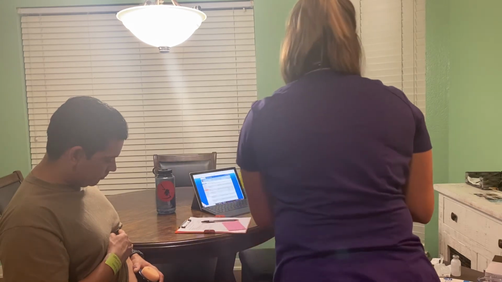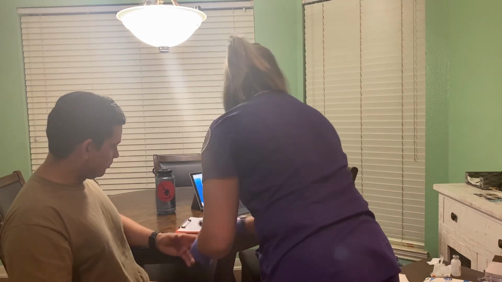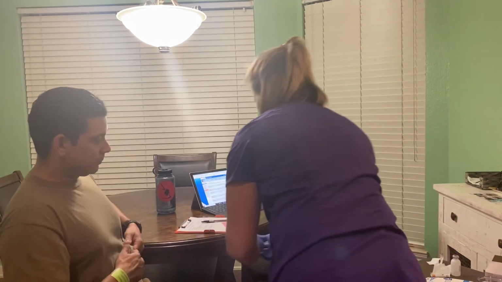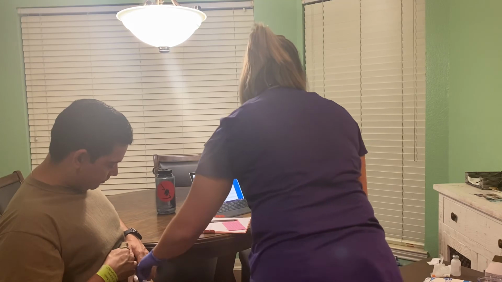And then I'll just put that in a sharps container. Take this. Oh, sorry. And then just hold that there just in case there's any bleeding.